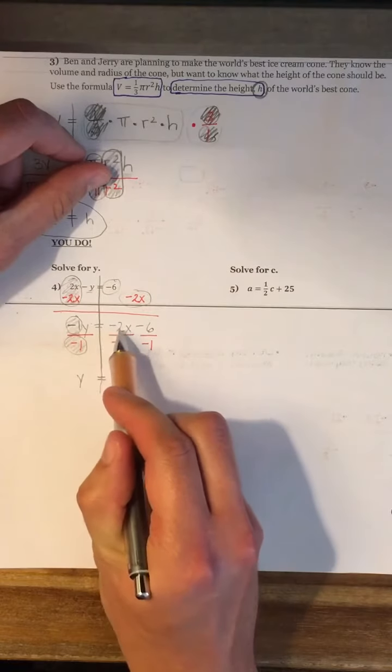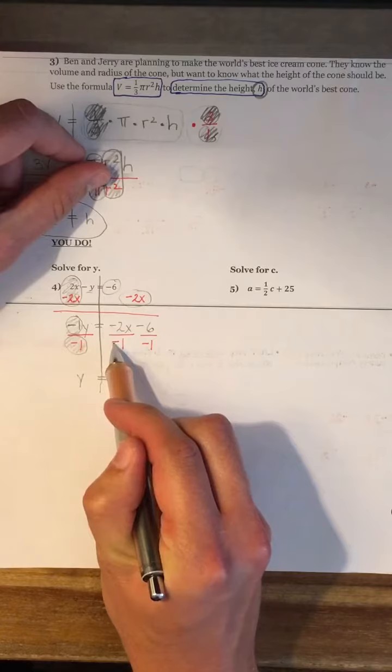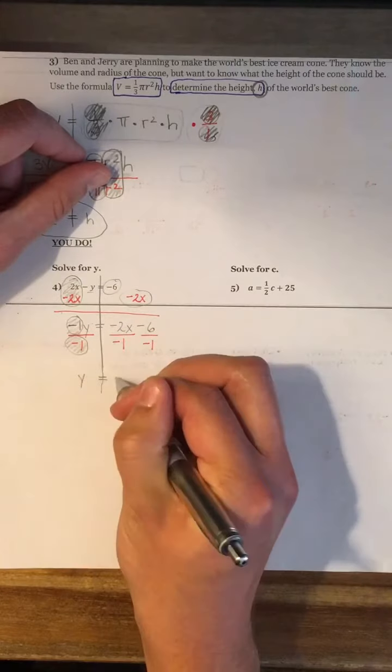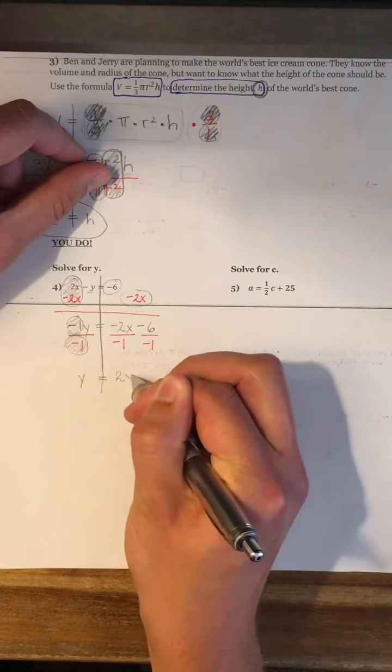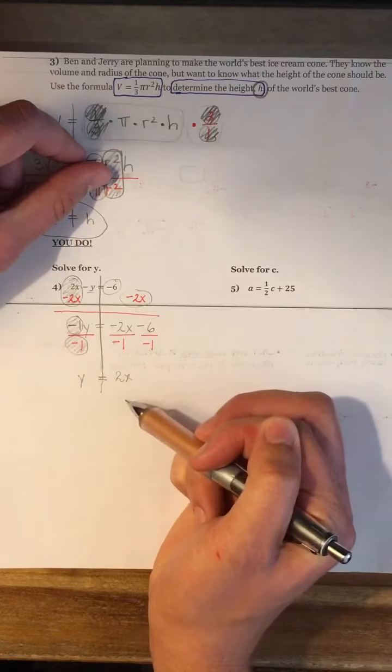So a -2 divided by a -1, negative divided by a negative is a positive, and then 2 divided by 1 is just 2. So it's just 2x. Notice all it did was change the sign from a -2x to be a positive 2x.